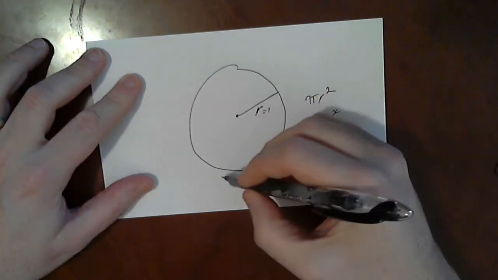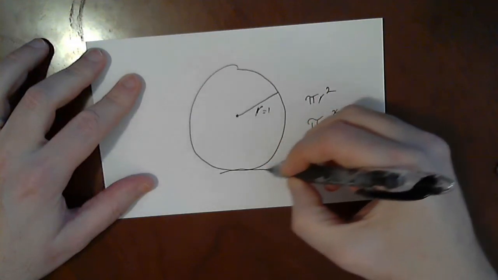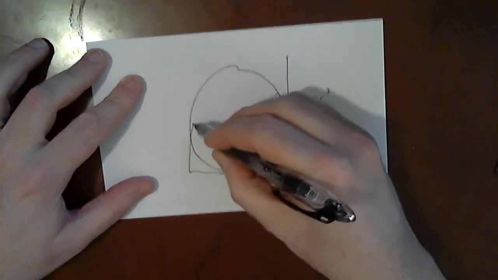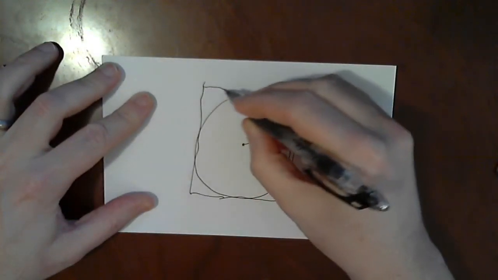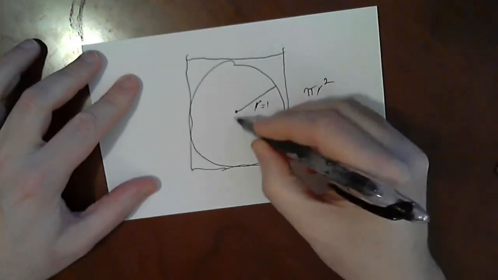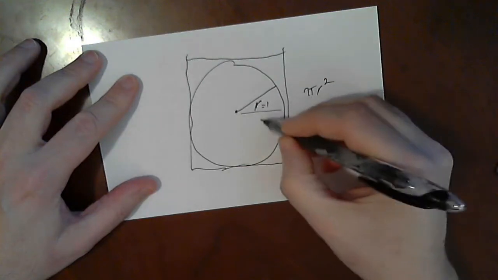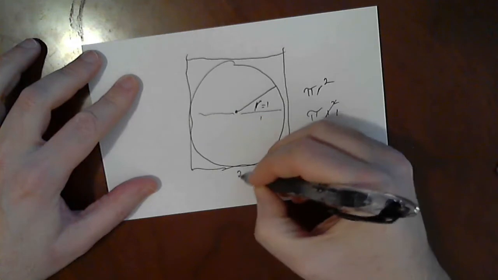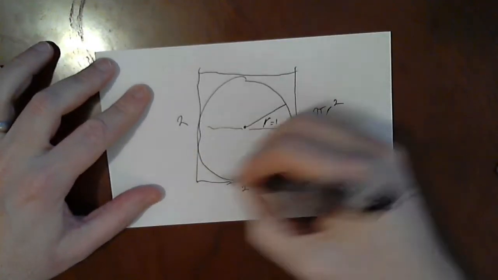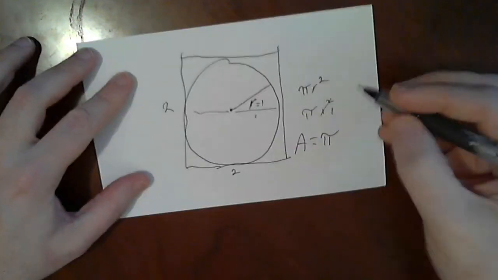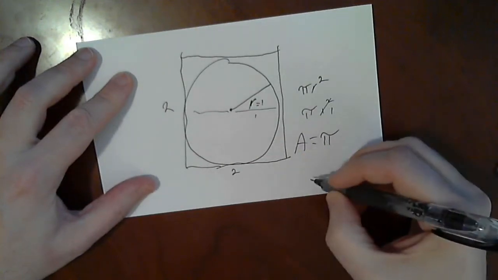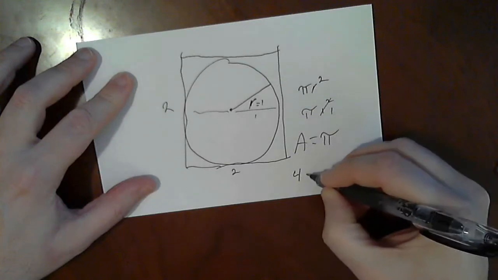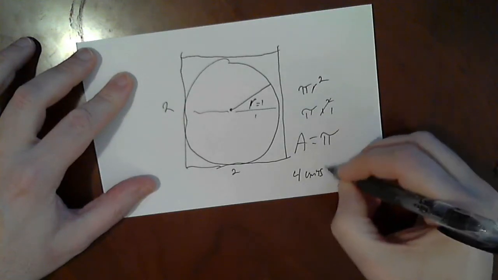If we were to put a box around that circle, the radius here is 1. We know that's 1, so we know that's 2. That's 2. The area of the box is 2 times 2, or 4 unit squares, typically how we say that.